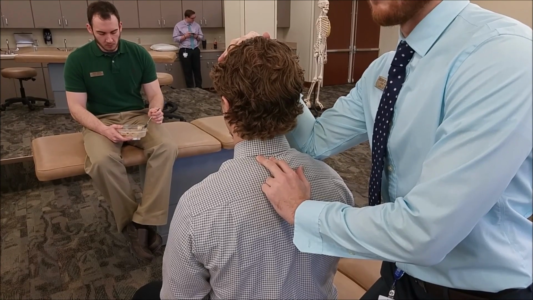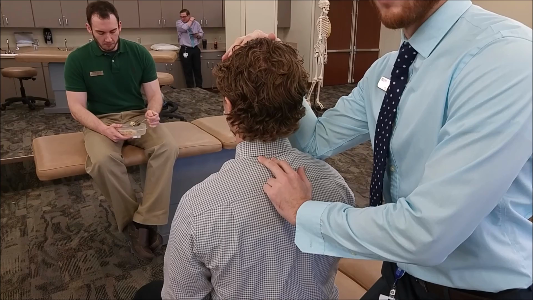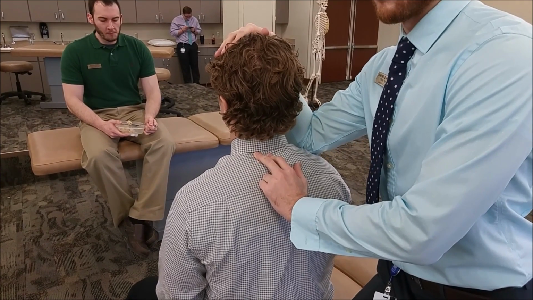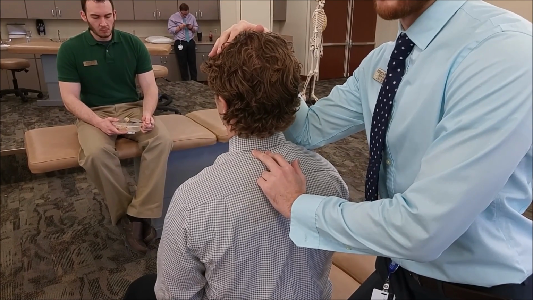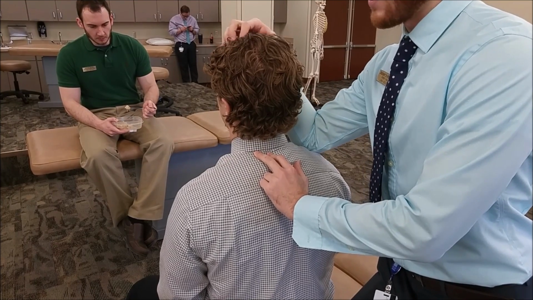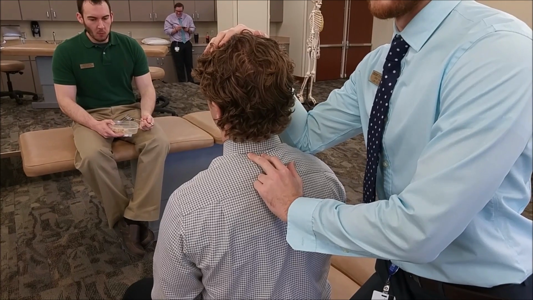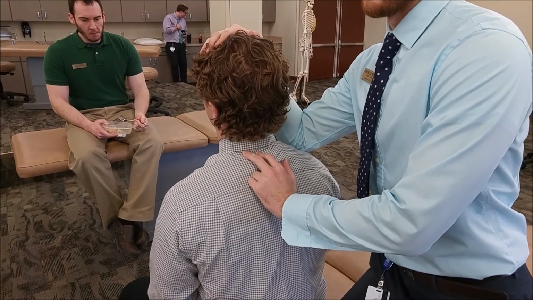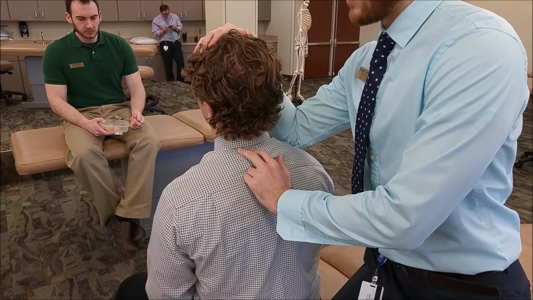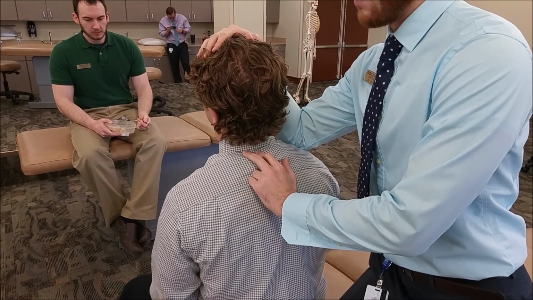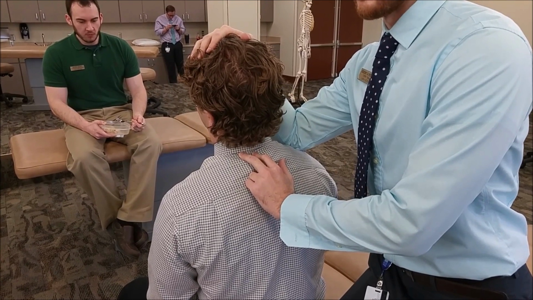To do that, I need to make sure that I stay localized. So small movements: extension, rotation, side bending. Now that he's in the barrier, I'm going to ask the patient to try and straighten up. 1, 2, 3, 4, 5, and relax. When he relaxes, I'm going to take him further into the barrier, more extension, more side bending, more rotation. Try and straighten up again.